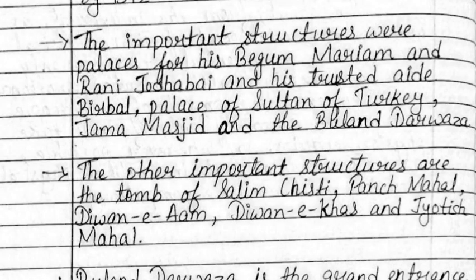The important structures were palaces for his Begum Maryam and Rani Jodhabai and his trusted aide Birbal, the Palace of the Sultan of Turkey, Jama Masjid, and the Buland Darwaza. The other important structures are the tomb of Salim Chishti, Panch Mahal, Diwane Am, Diwane Khas, and Jyotish Mahal.